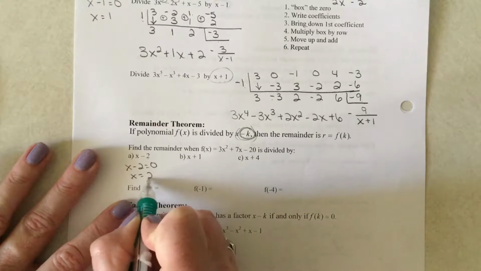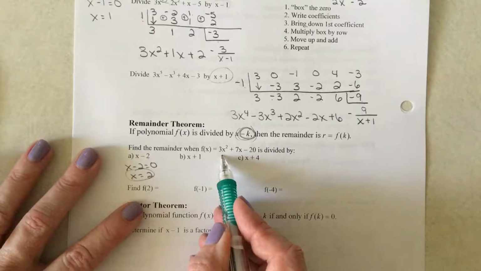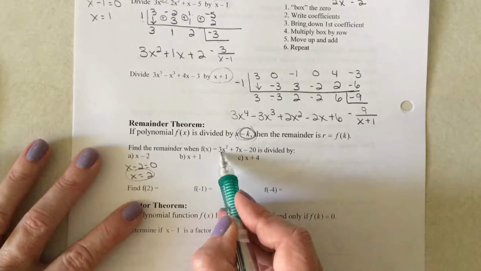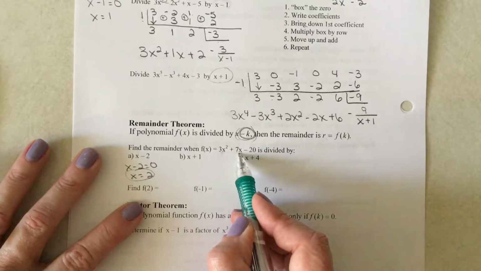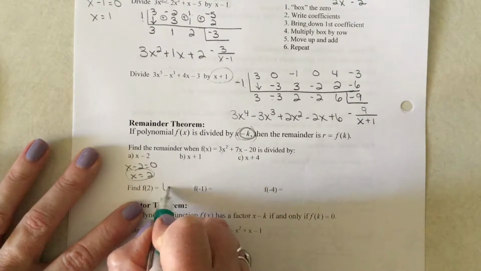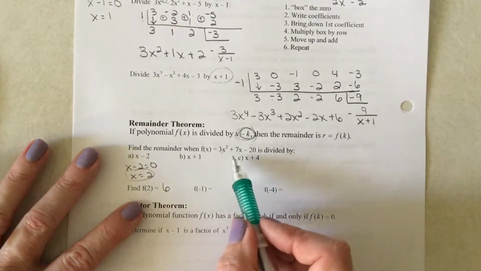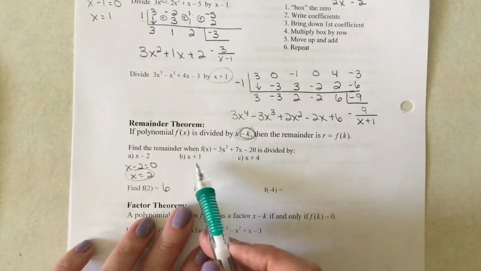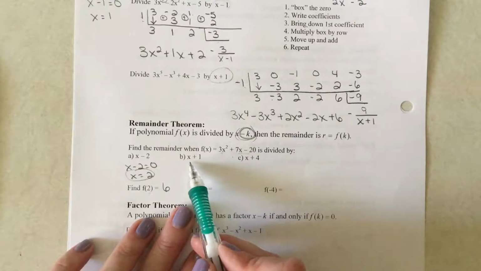Where did 2 come from? By solving for x and plugging it directly back into that function. So 2 squared is 4, plus 3 is 12, plus 14, 7 times 2, 12 plus 14 is 26, minus 20 leaves me with 6. So the remainder, if I would do all of that with synthetic division, I would find my remainder to be 6.